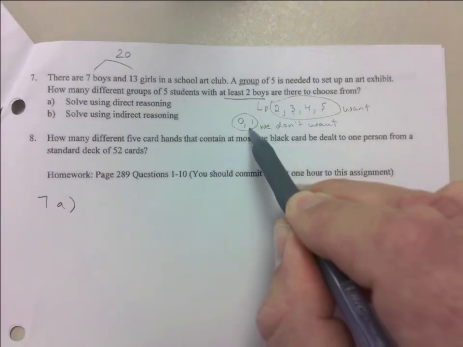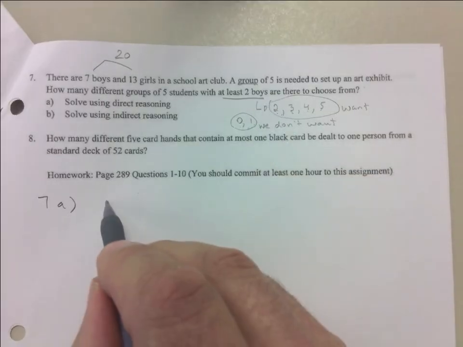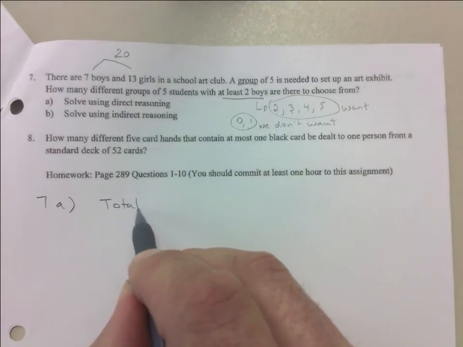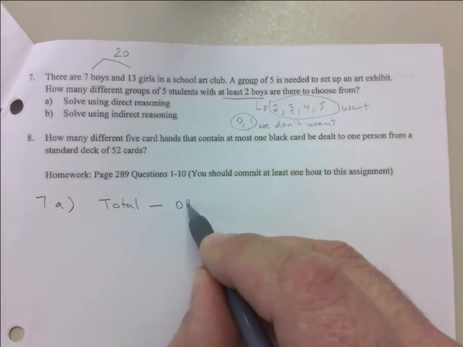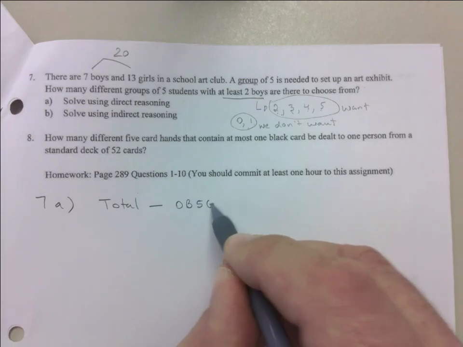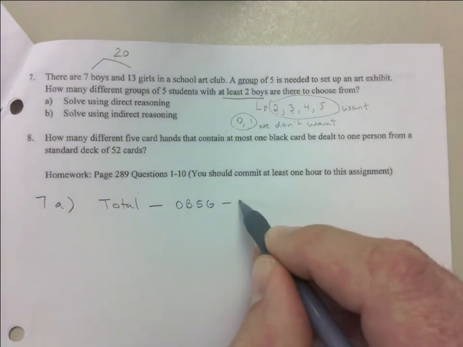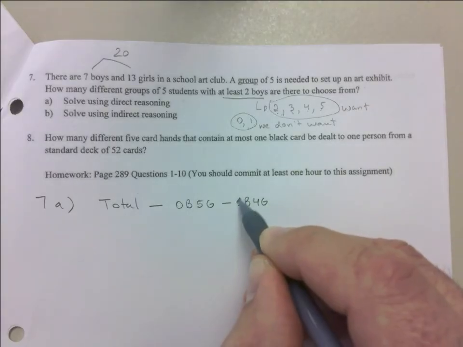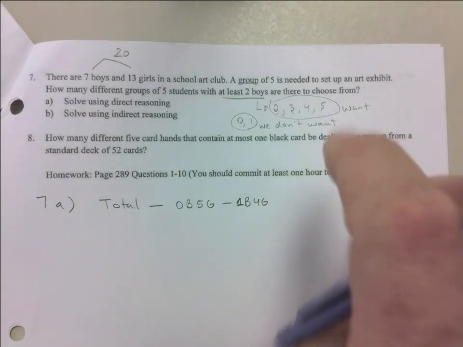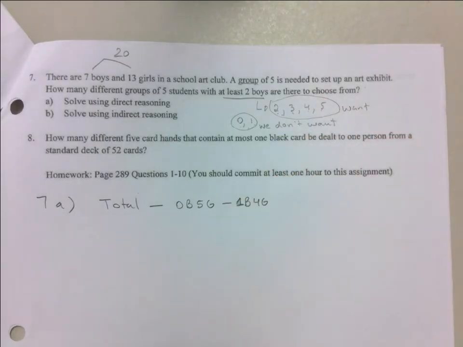So I'm going to deal with this. I'm going to go total minus 0 boys, therefore 5 girls, minus 1 boy and 4 girls. That's my indirect.